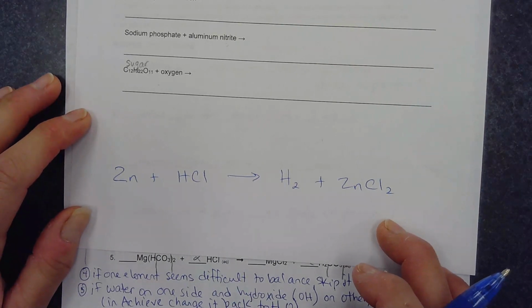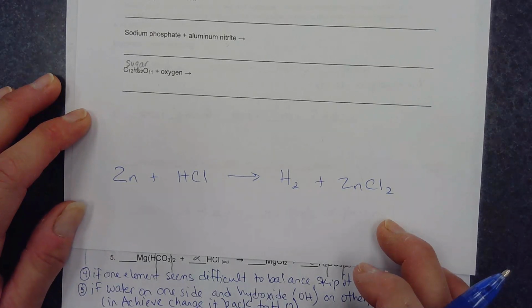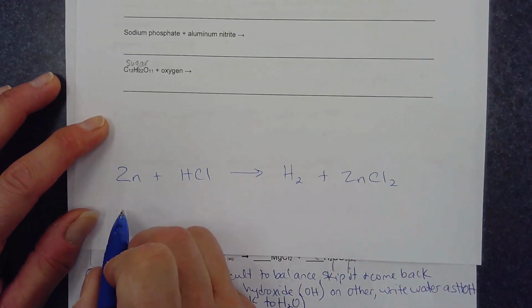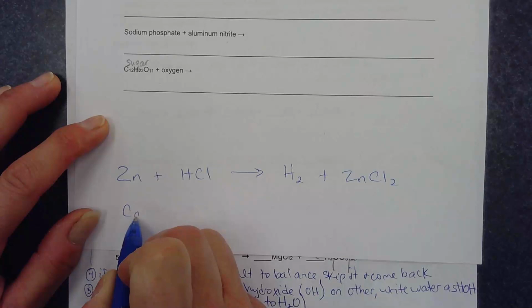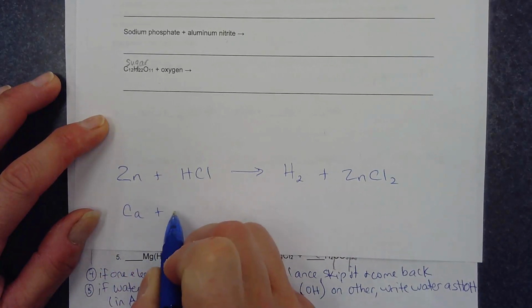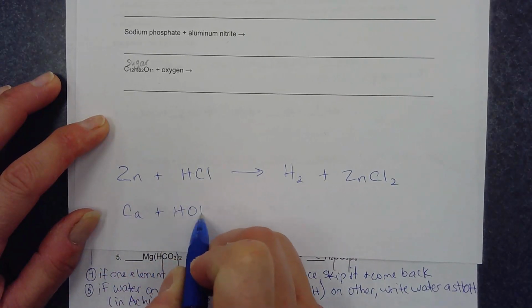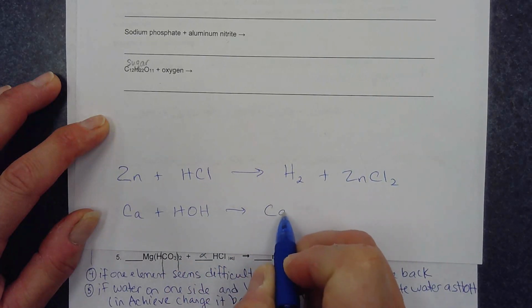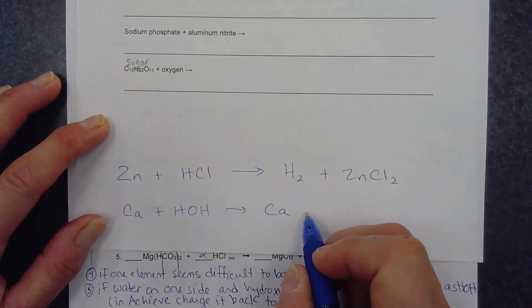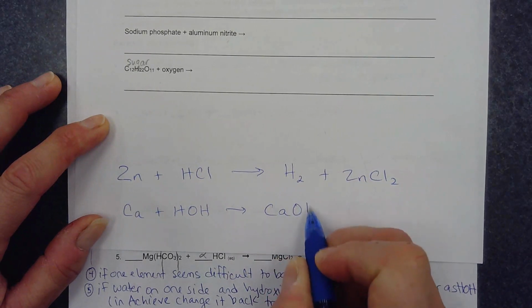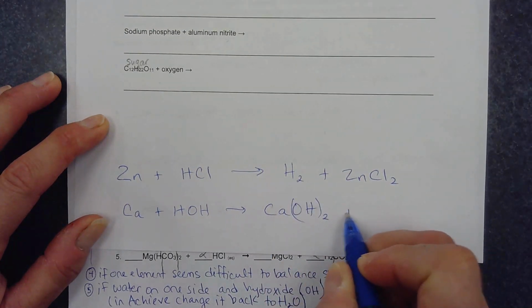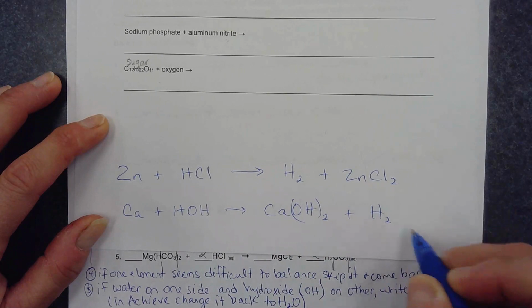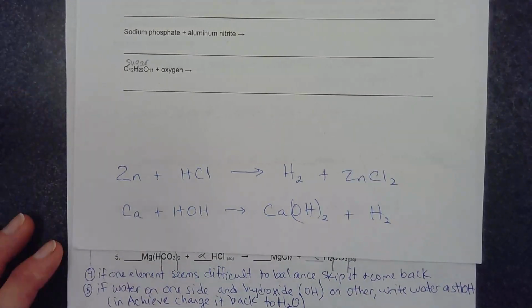Did you have any calcium and put it in water? I don't think you did in lab. But if we had an experiment where you were putting calcium in water, the same thing happens. And barium too, same thing happens. Calcium hydroxide is formed and hydrogen gas is kicked out. Same thing's going to happen.